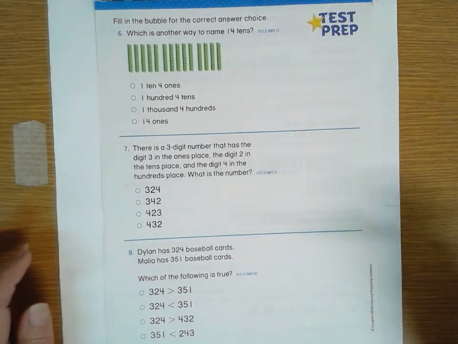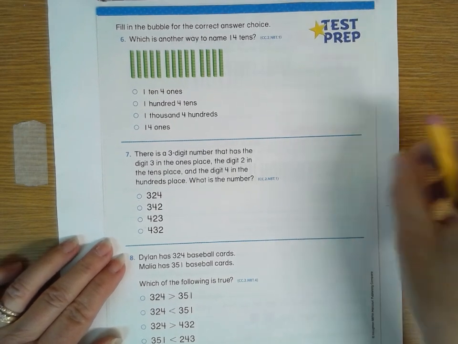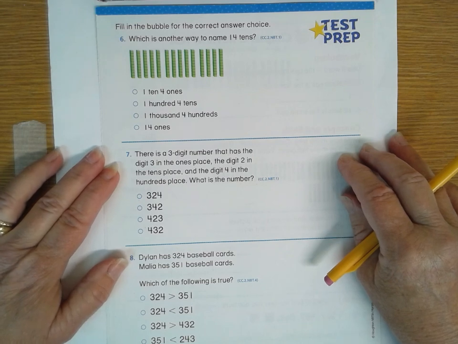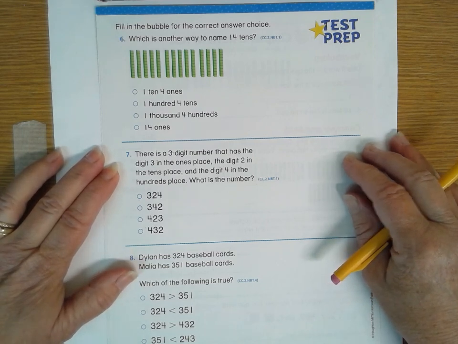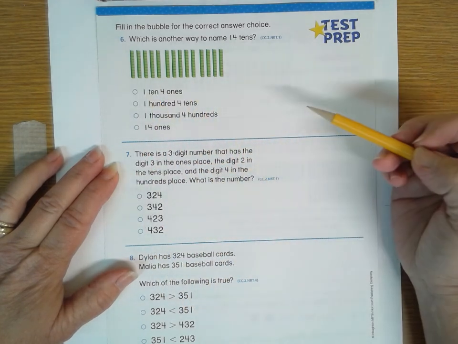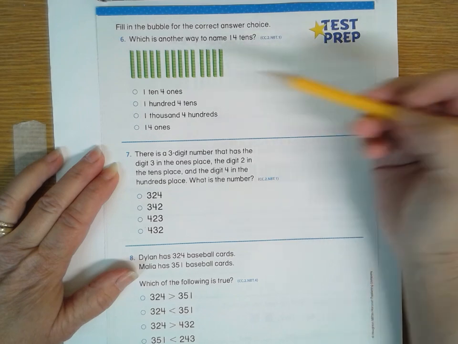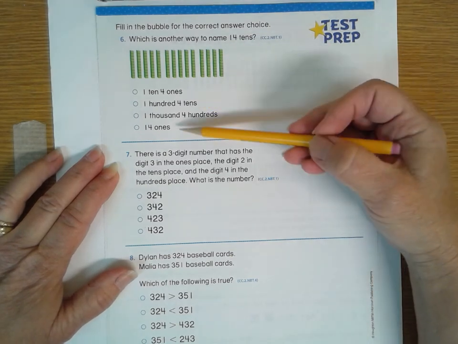We are on page 106. Fill in the bubble for the correct answer choice. Number 6 says, which is another way to name 14 tens? So you have 14 tens here, and I would remind you that if you can make a group of 10 tens, I would do that. I would circle it, and then figure out what your number would be and find that choice down here.